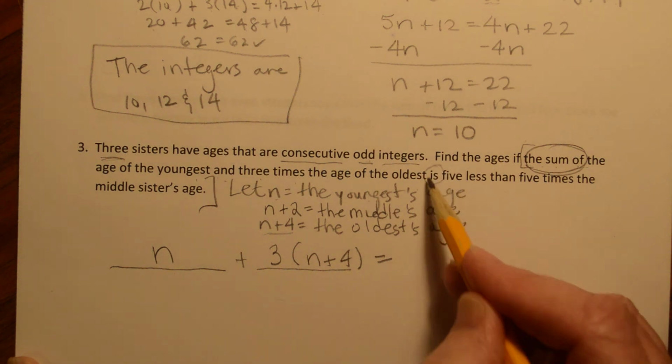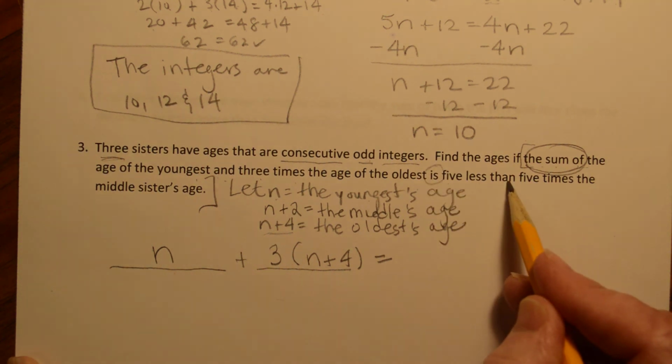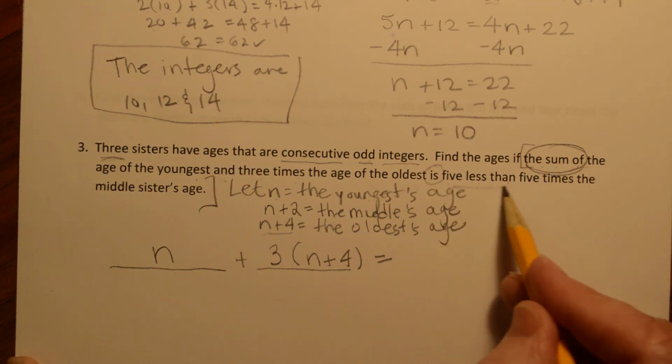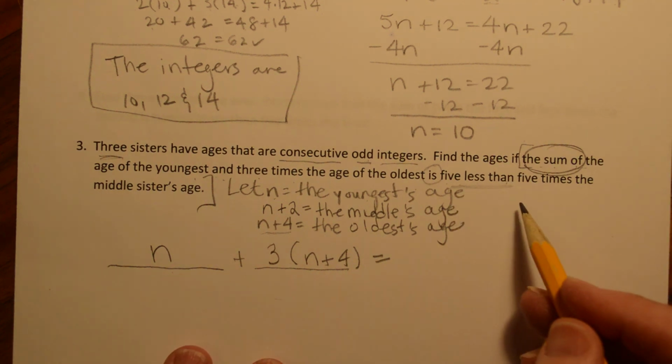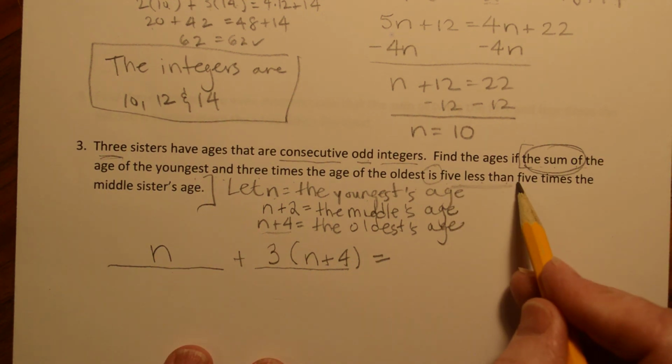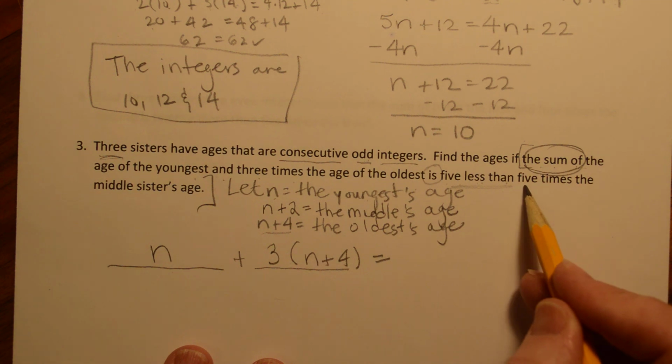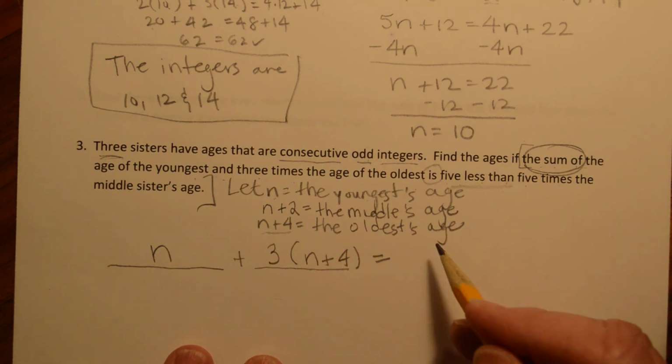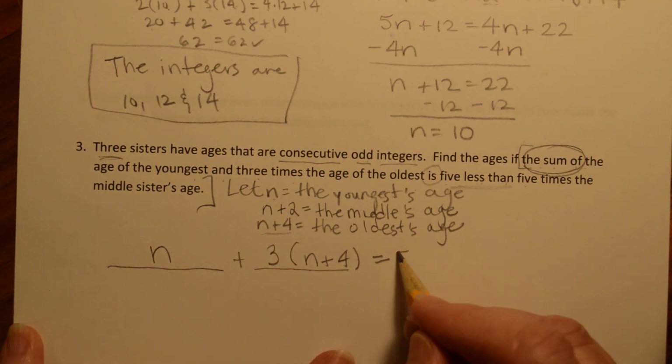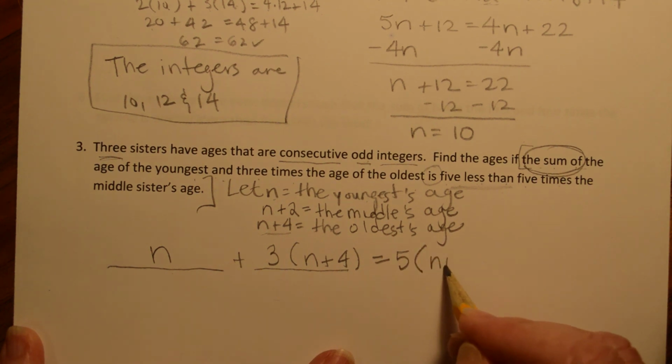Is, right here, 5 less than, right? This is where I'm telling you it's important that we do this in the correct order now. 5 less than what? It's 5 less than 5 times the middle sister's age. So the middle sister is n plus 2, so we're going to do 5 times n plus 2.